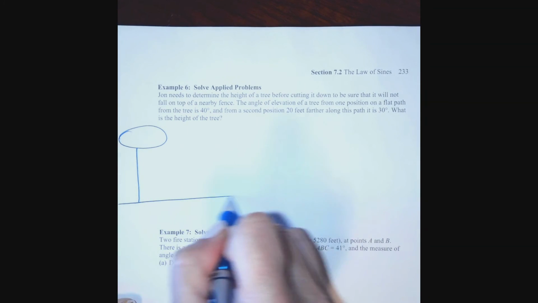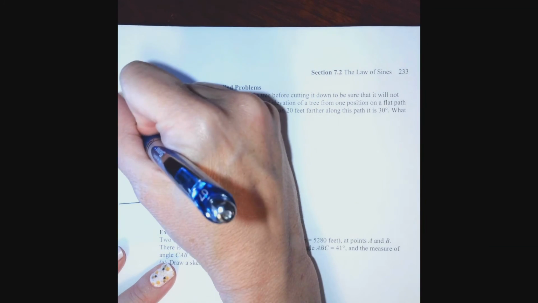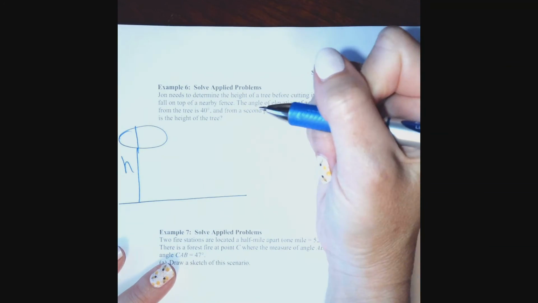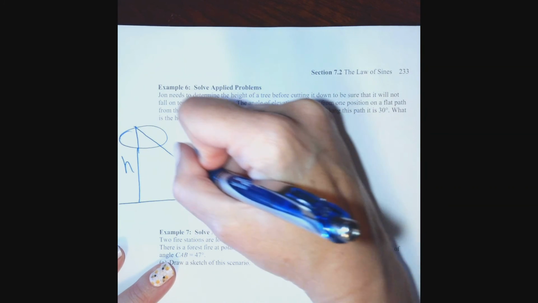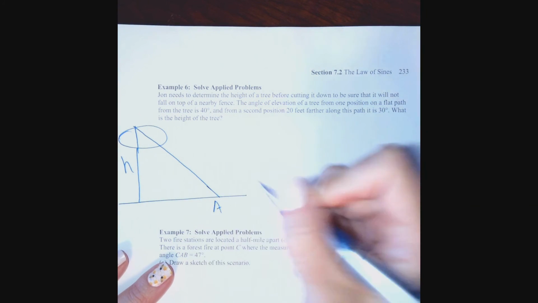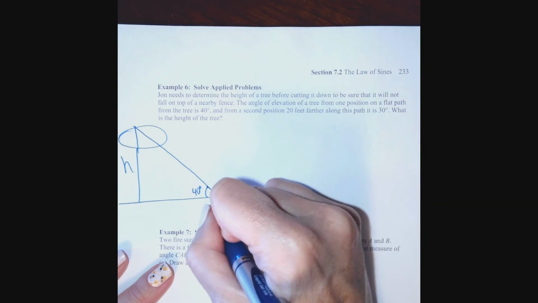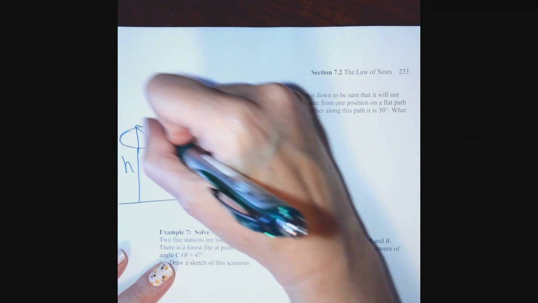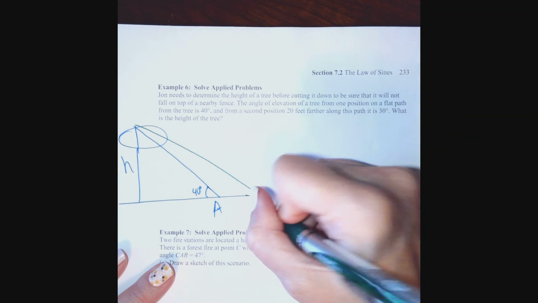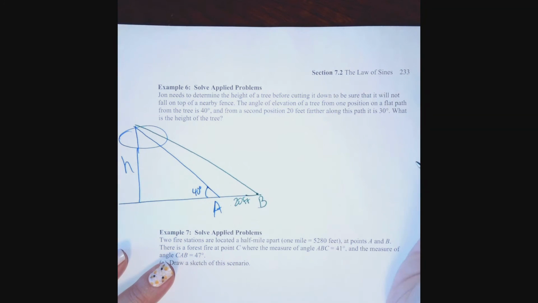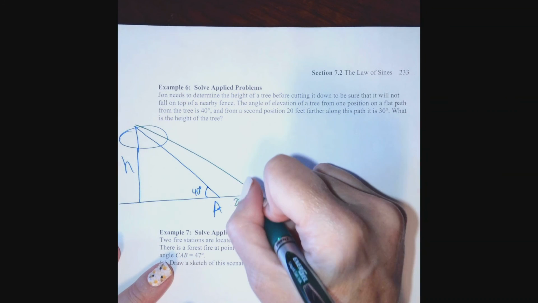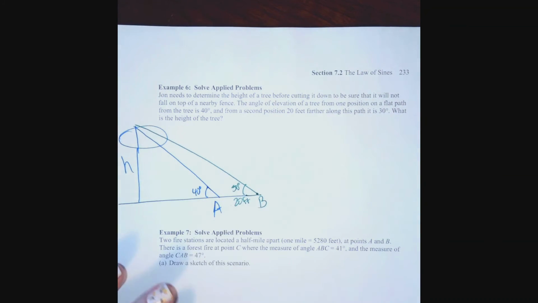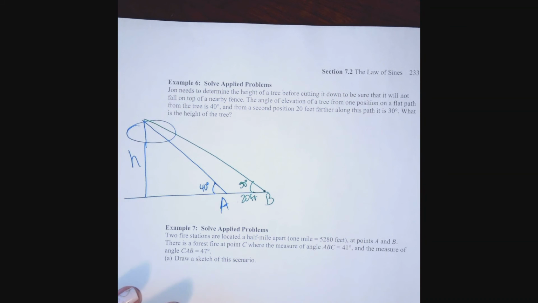So we've got our tree. Trees don't have to be pretty, right? We just need a sketch to look at. From the top of the tree, the height of the tree, to this point here, my angle of elevation is 40 degrees. From the top of the tree to a point 20 feet further back, the angle of elevation is 30 degrees. How tall is the tree?